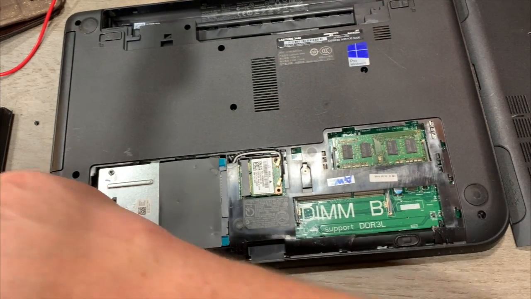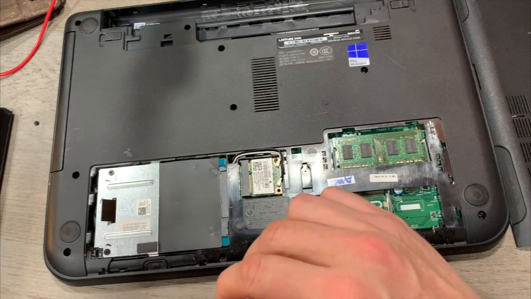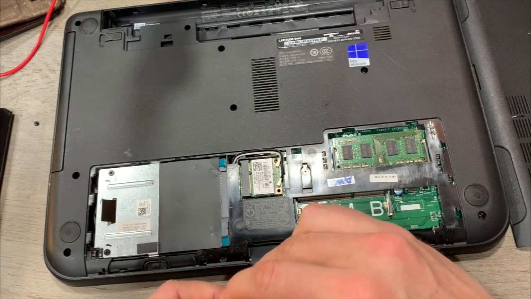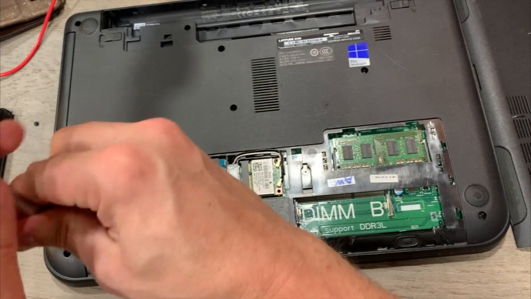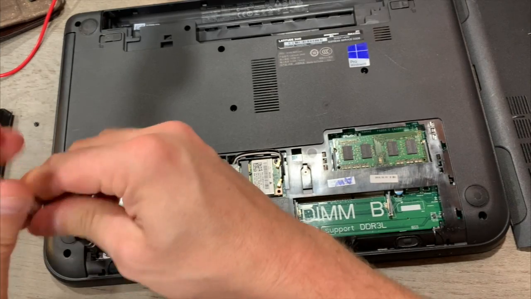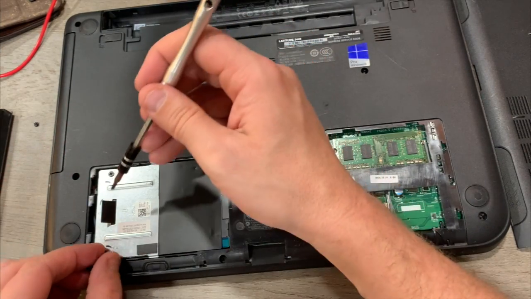Last thing we'll do is here just take out the hard drive and take a glimpse of it real quick. 3 screws to pull out, 2 that are actually holding it in. And you know what?